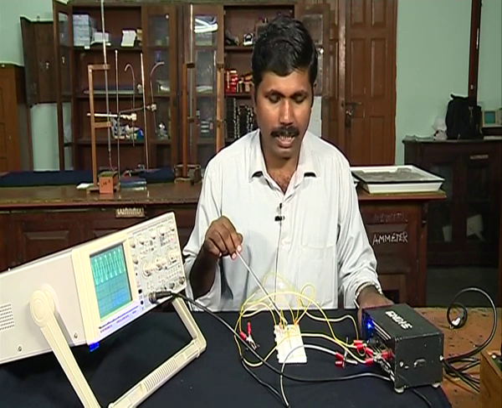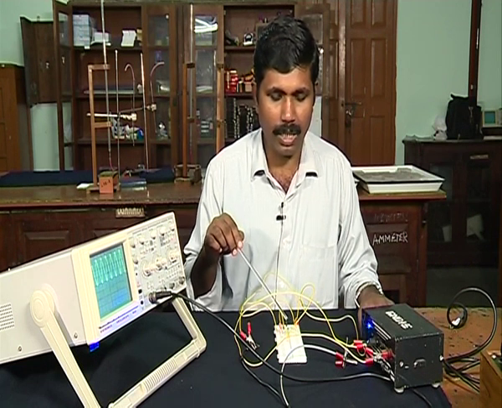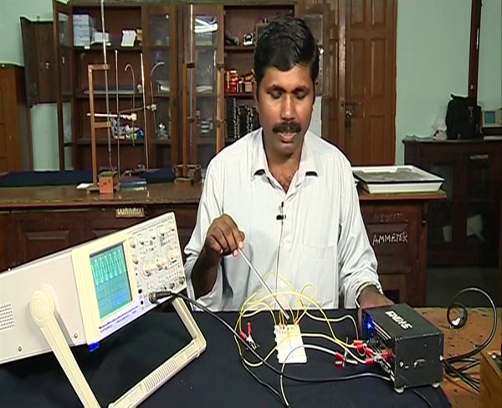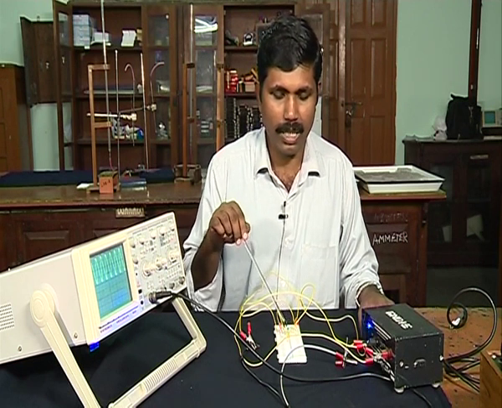In the collector, you can see the 3 RC network. Each RC network provides a phase shift of 60 degrees. This is one RC network, then this is another RC network, and this is the third RC network.